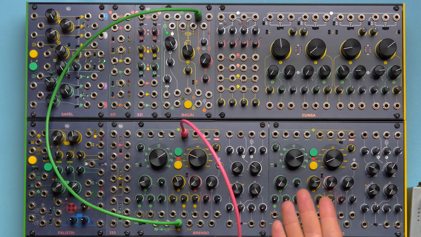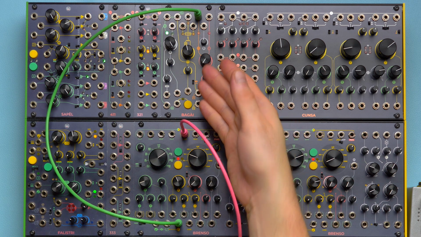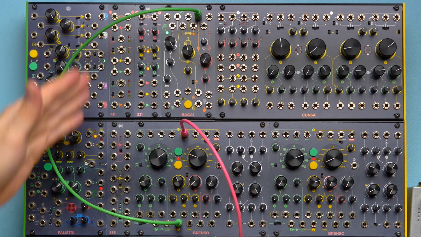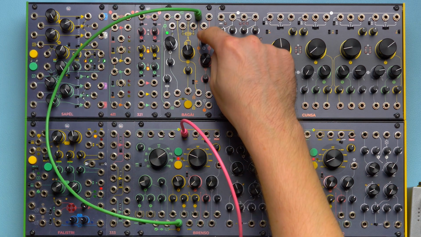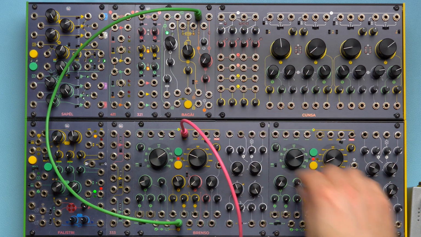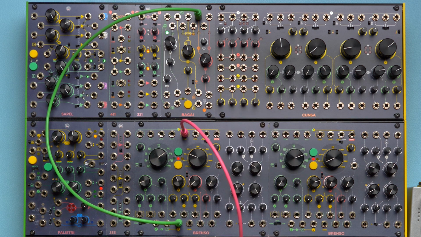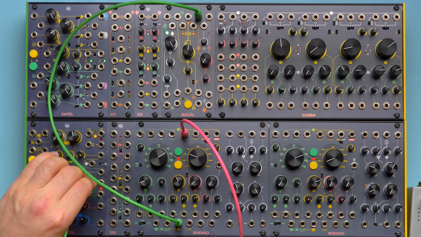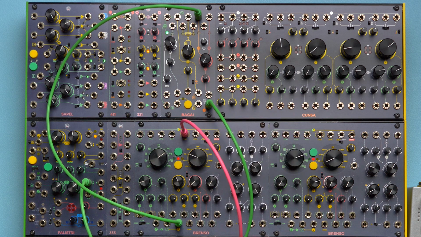The second difference is that this sample and hold has an input, whereas Sapel's one only sampled its own thermal noise. The default sampling source of this sample and hold circuit is the unfiltered white noise, which gives us this stepped random voltage behavior. However, we can sample other sources, preferably bipolar ones. So for example, we will use this LFO that we just used. The result is a stepped series of values that goes up and down according to the LFO frequency.